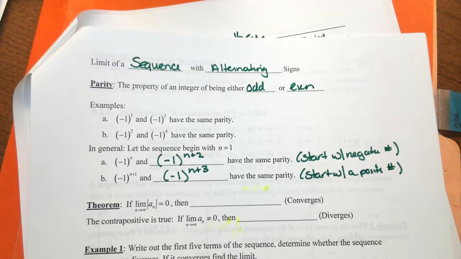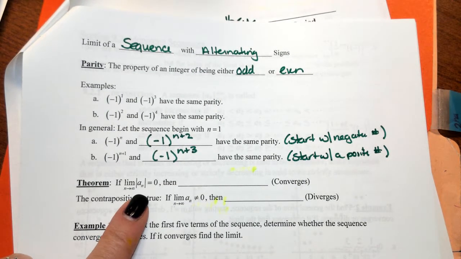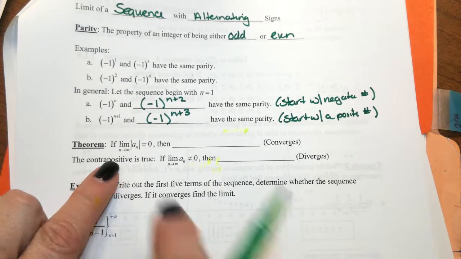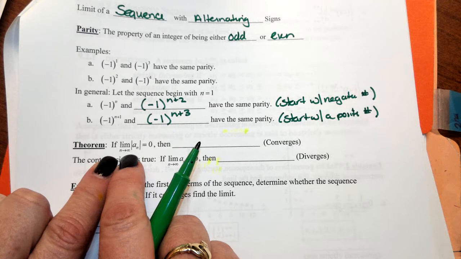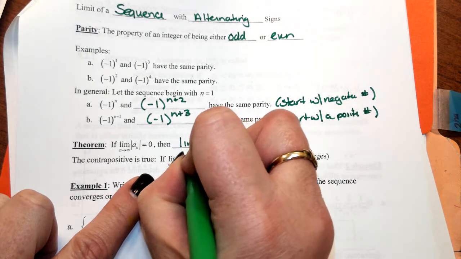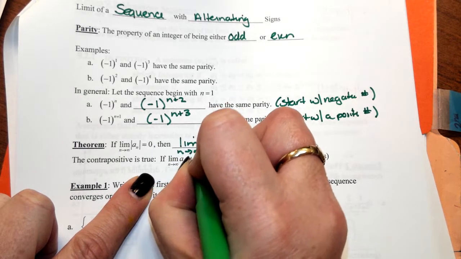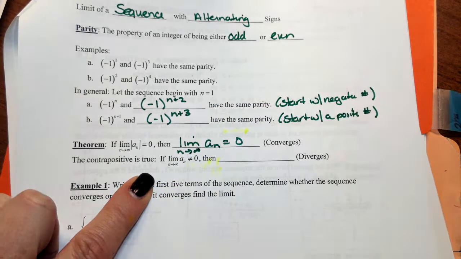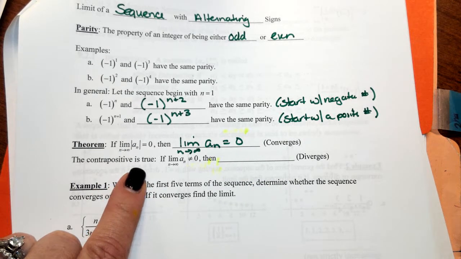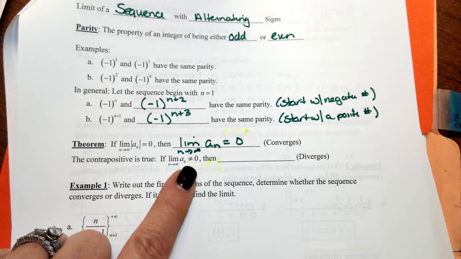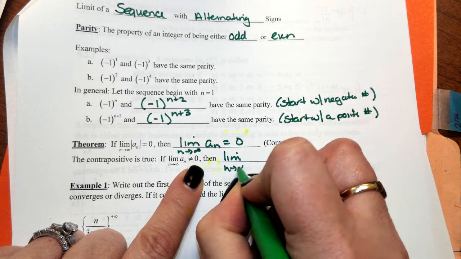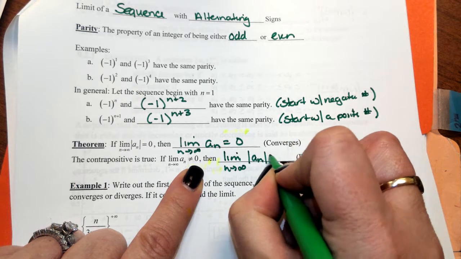So here's an important theorem when we're talking about sequences and we want to know the convergence or divergence of an alternating sequence. If you can find the limit as n approaches infinity of the absolute value of a sub n equals 0, then the limit as n approaches infinity of a sub n will also be equal to 0. This will converge. The contrapositive is true. If the limit as n approaches infinity of a sub n is not equal to 0, then the limit as n approaches infinity of the absolute value of a sub n is not equal to 0.